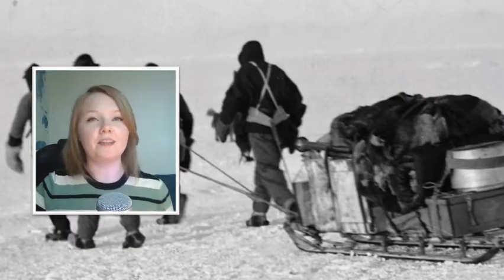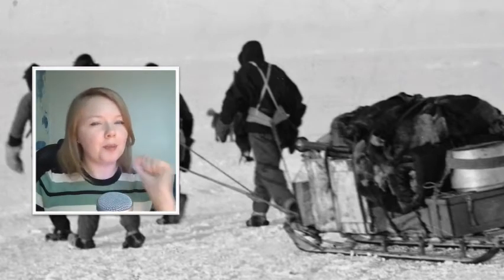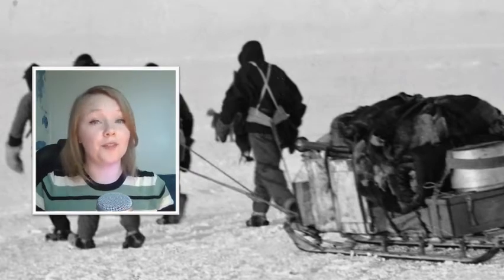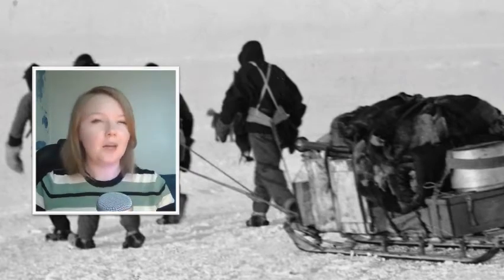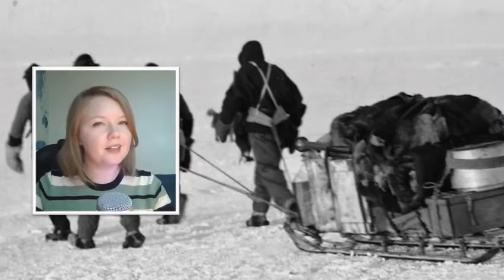Take a look at this picture. What do you see? There are 4 people and they're pulling a sled behind them. It looks like they're somewhere very cold. But what can you notice most about this picture? Is this an old picture or a new picture?